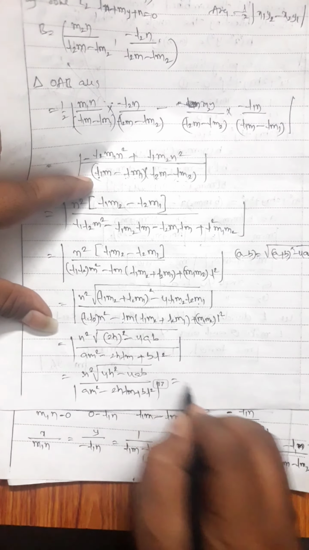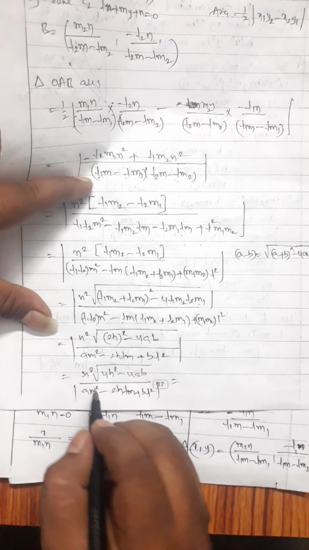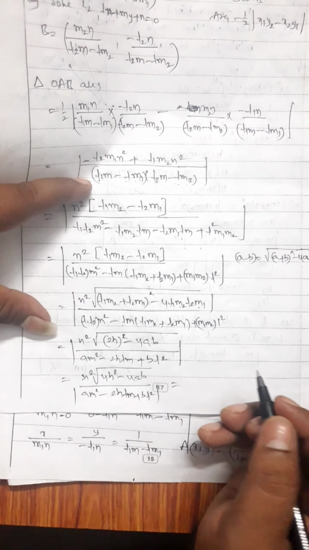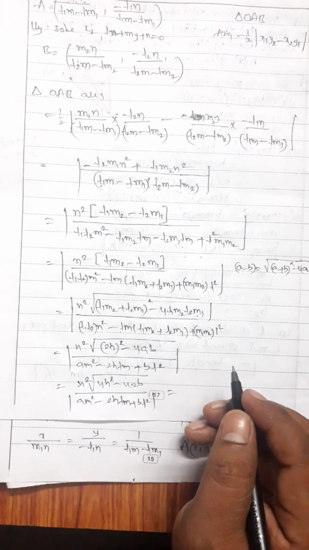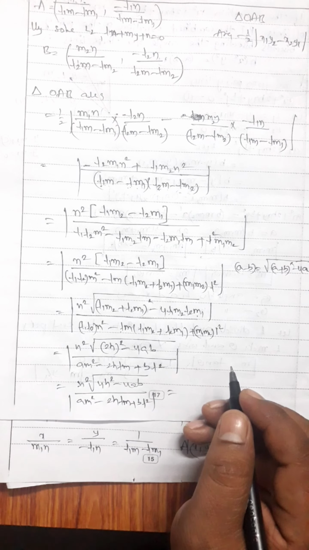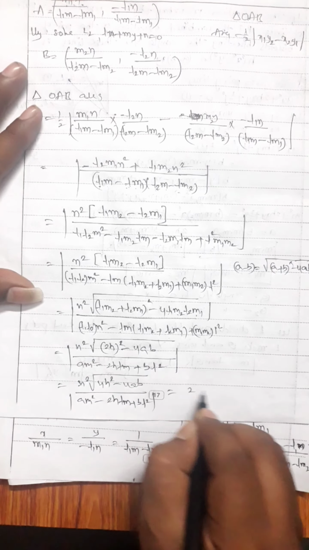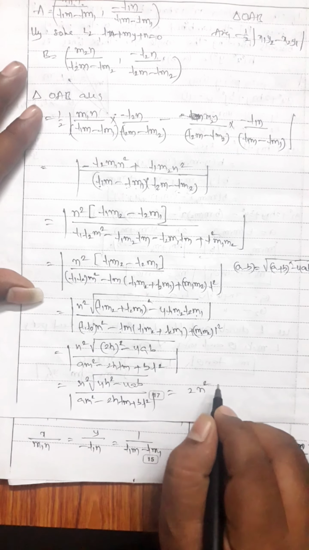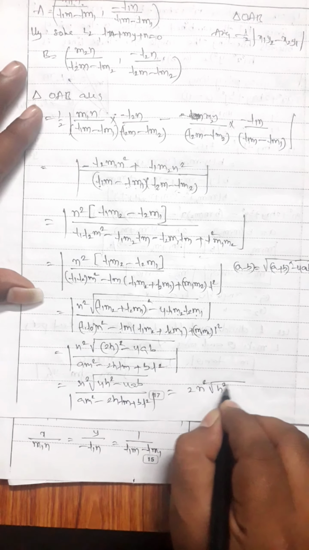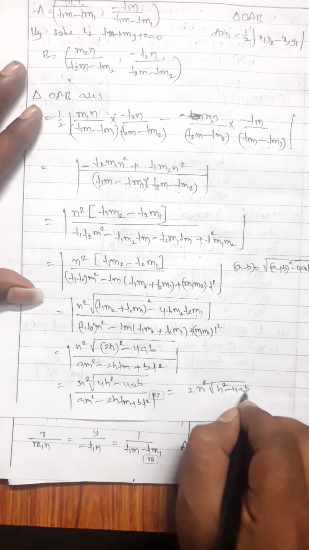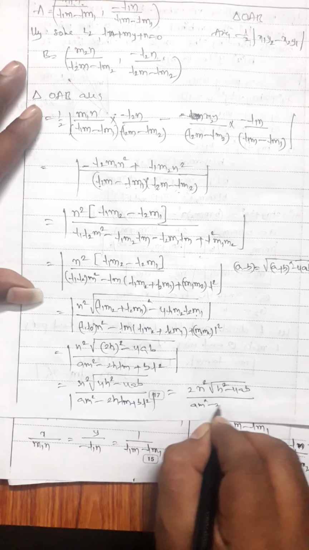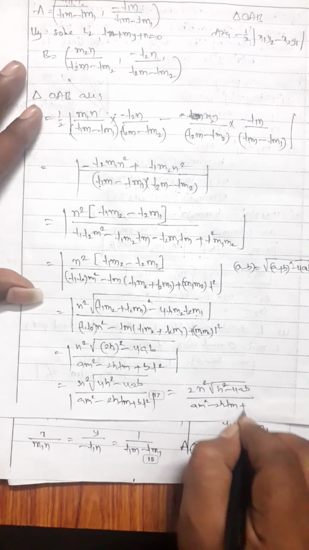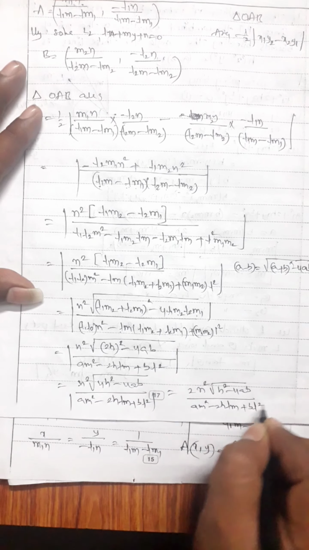Now finally, take the 4 outside and it becomes 2, therefore we get 2 n square the root of h square minus ab by am square minus 2h Lm plus bl square.